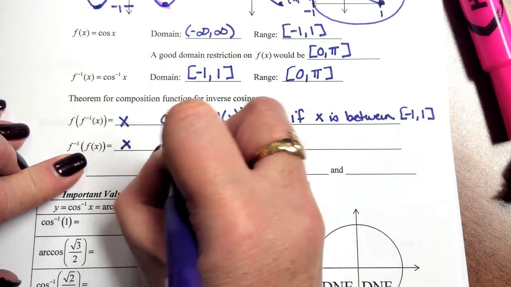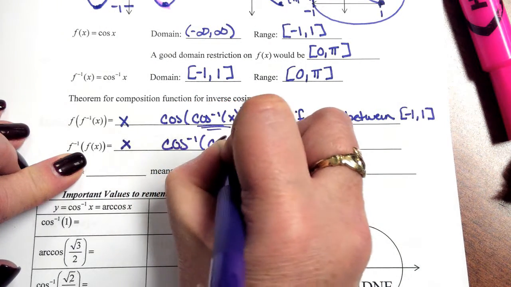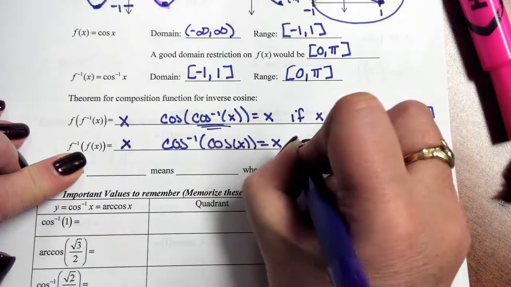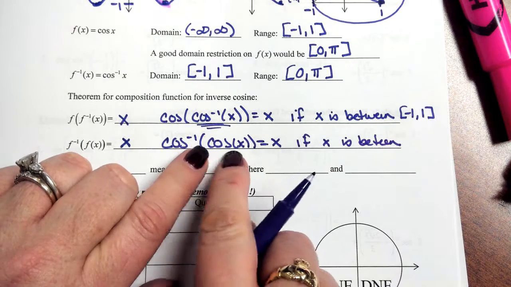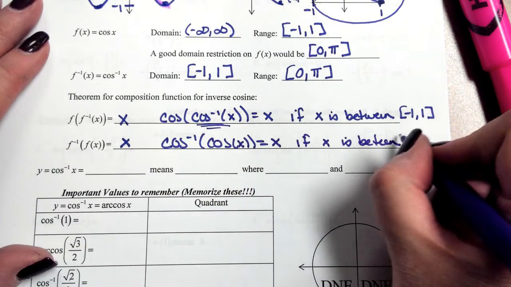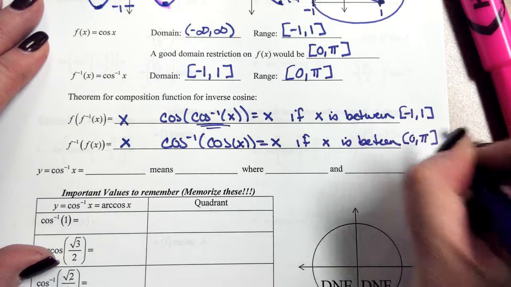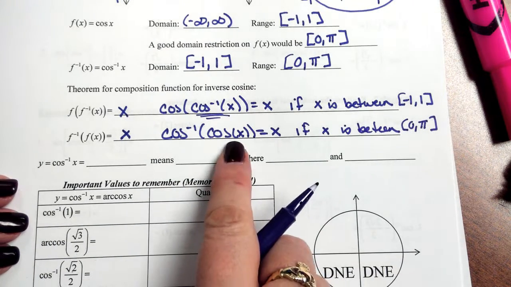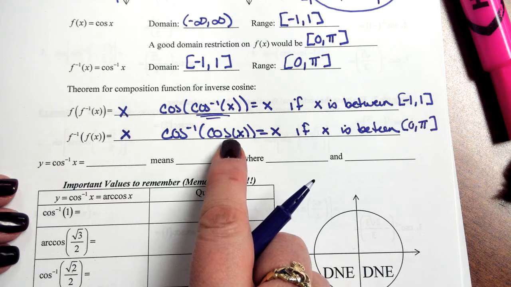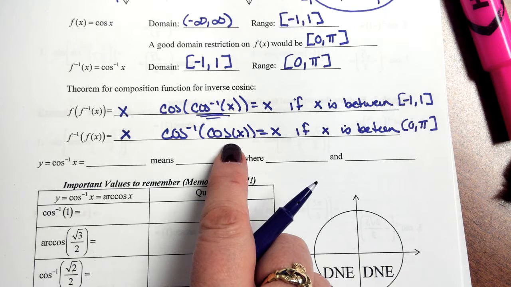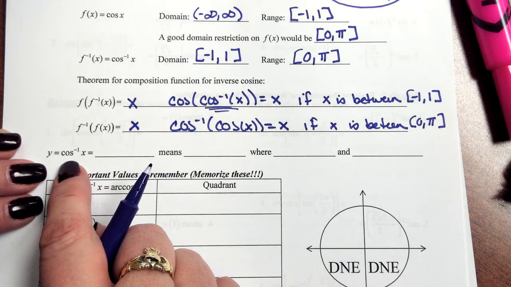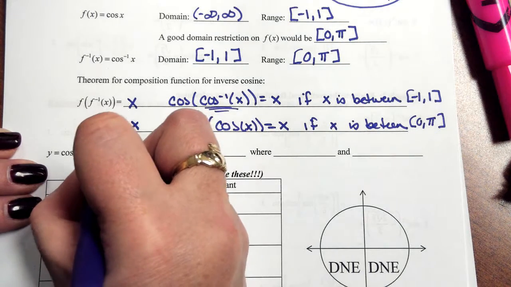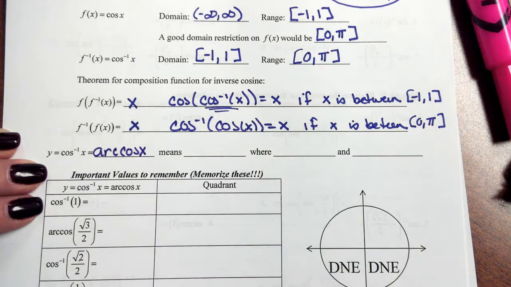Again, if you go the other way, if you do the inverse cosine and you do a composition with x, it's only equal to x if x is between whatever the restricted domain is for this inner function, which in this case is going to be from 0 to pi. We'll take a look at problems in a few minutes where you will not be able to use this theorem. You cannot use this theorem all the time for your composition for inverse trig. Remember, the other notation, just like for inverse sine, for inverse cosine, you may also see the arc cosine of x.